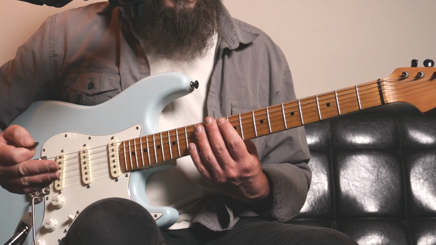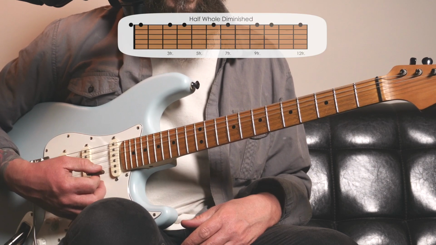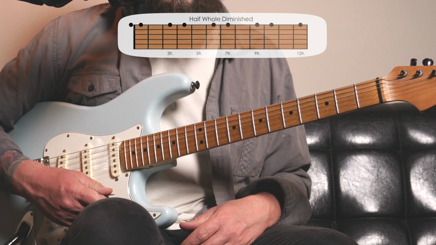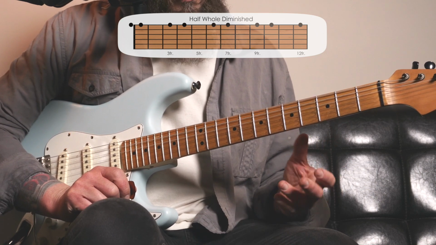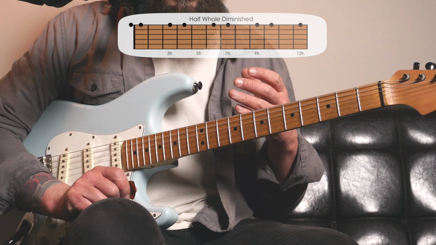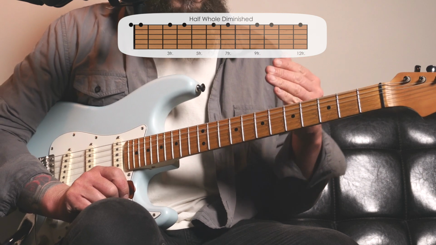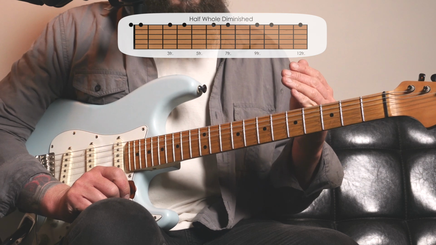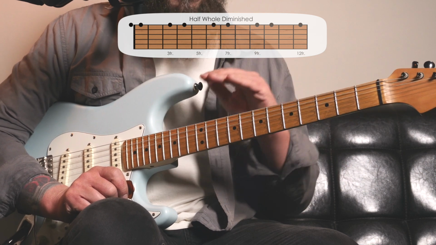So I'm going to present this first on the first string, just one string. We've got two ways to play a diminished scale, and that is it, because it's a symmetrical scale. Essentially, a diminished scale is just an alternating pattern between a whole step and then a half step. And the other way you can do it is going a half step and then a whole step. So we're going to start with a half whole diminished.